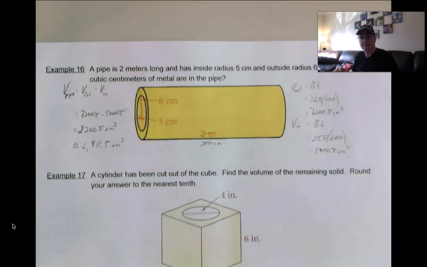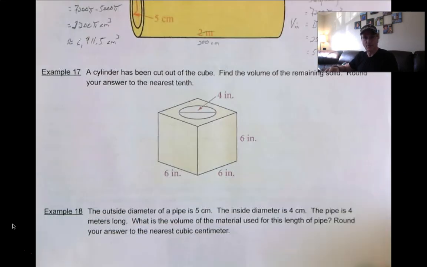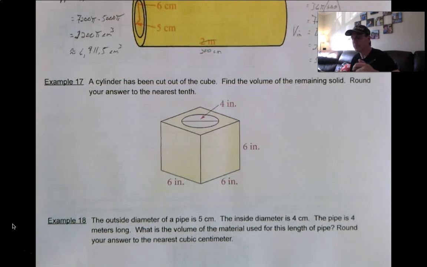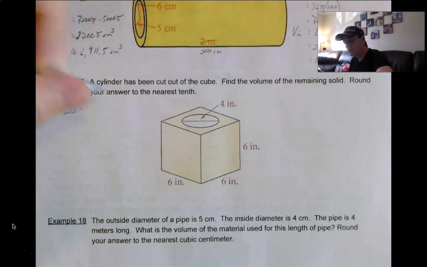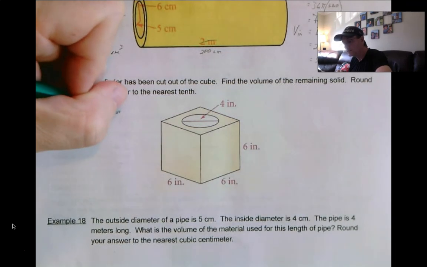That's example 16. Example 17. A cylinder has been cut from the cube. Find the volume of the remaining solid. Round your answer to the nearest tenth. Okay, so volume of the solid is equal to volume of the cube minus the volume of the cylinder.